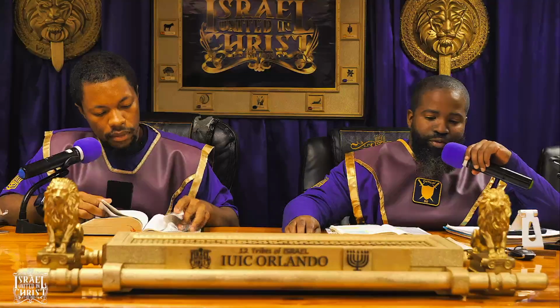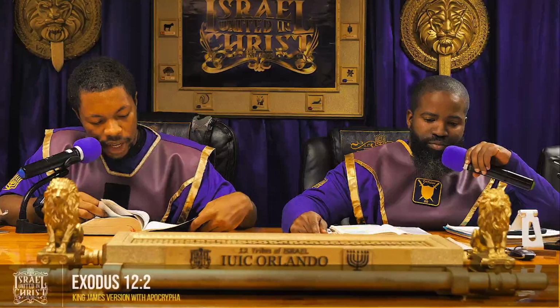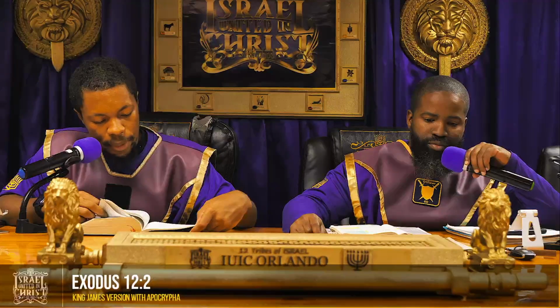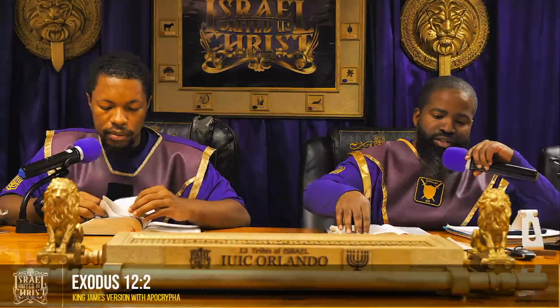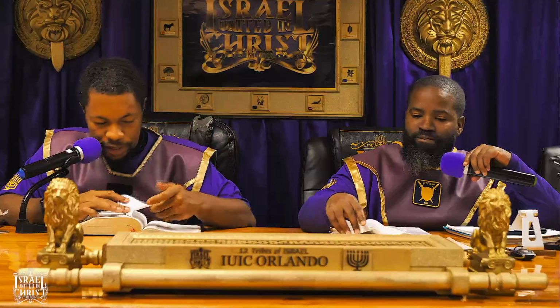Then we're gonna jump from there to 23 and 15. This is the book of Exodus, chapter 12, verse 2. This month shall be unto you the beginning of months. It shall be the first month of the year to you. Now let's go to chapter 23 and verse 15. Exodus chapter 23, verse 15.